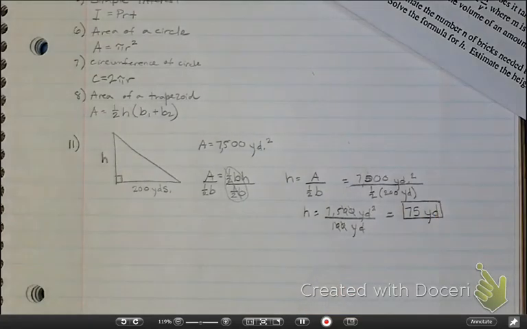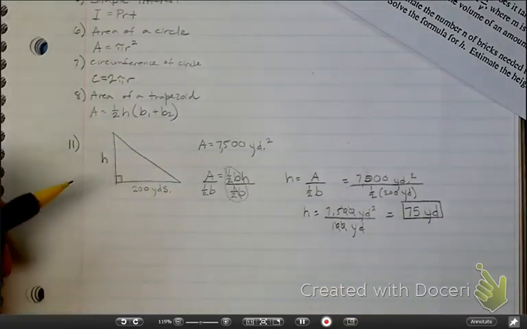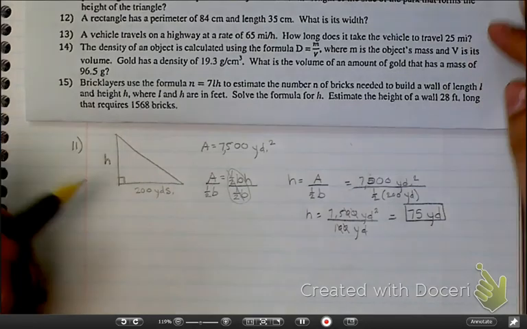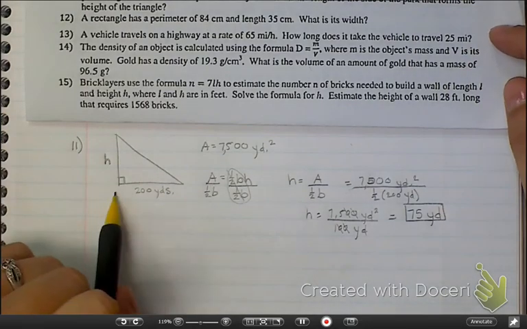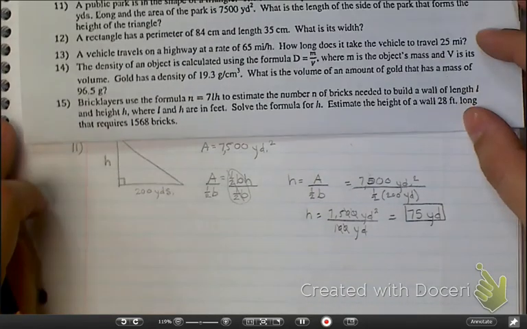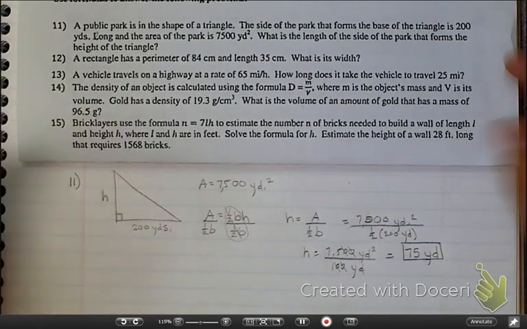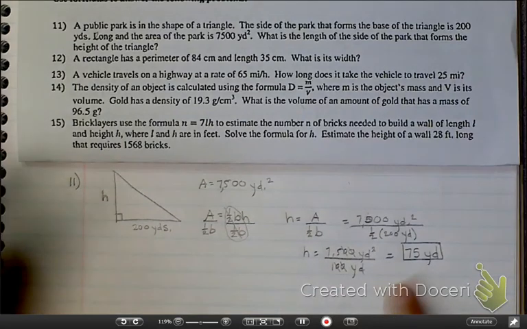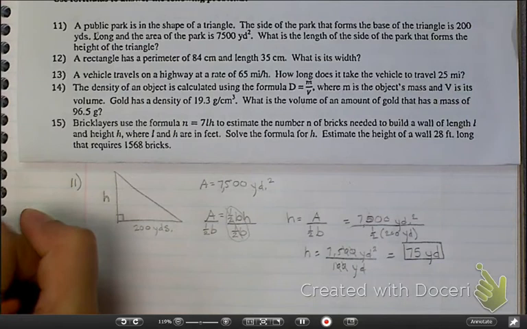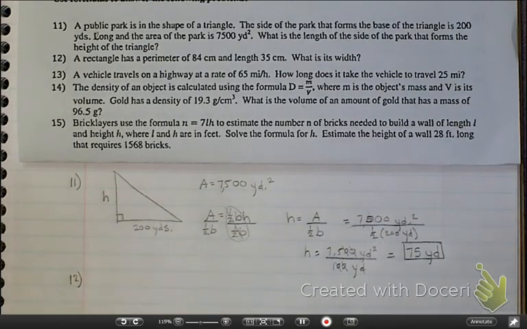So we just did number 11 together. Again, it was helpful for me to draw a picture, so I suggest drawing a picture as well in your notes. It was in the shape of a triangle, that's why we have the triangle here. The side of the park that forms the base is 200. We know that the area is 7,500. And we are trying to find the length of the height. So we went ahead and did that. We solved for h in our equation, and we got the length of the height. We're just going to set up the next two really quick, but you are going to do them on your own, and then I'll expect you to do 14 and 15 completely on your own when we get back to class.